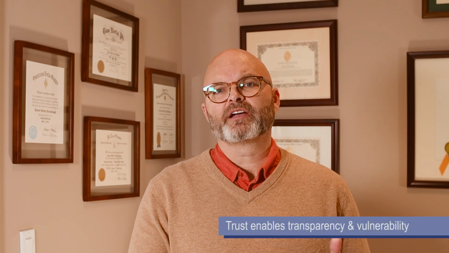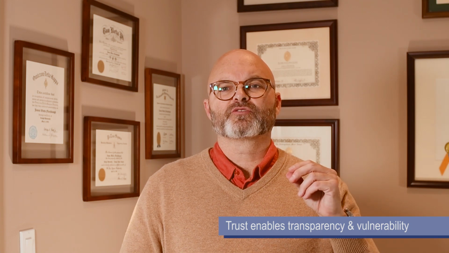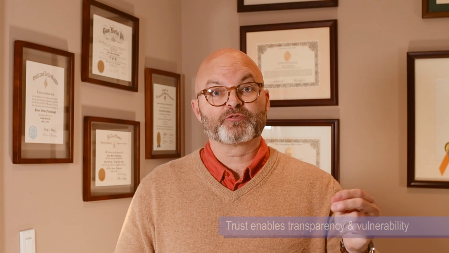Now, the last element is trust. And this is a big topic and could be a source of many, many videos. But trust is what enables transparency and vulnerability. It allows us to believe that the transparency and vulnerability that we provide, either vertically to our boss or horizontally to the organization or external to the organization, will be used for the right purposes. So building trust happens, of course, often first after we've started to provide that transparency and vulnerability. It gives people the opportunity to demonstrate that they won't use them for the wrong purposes.